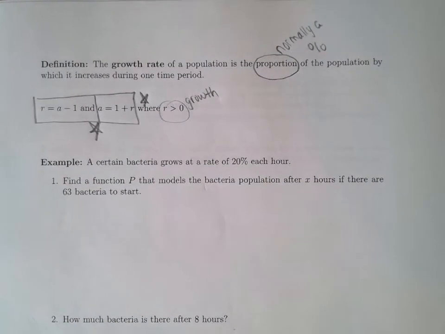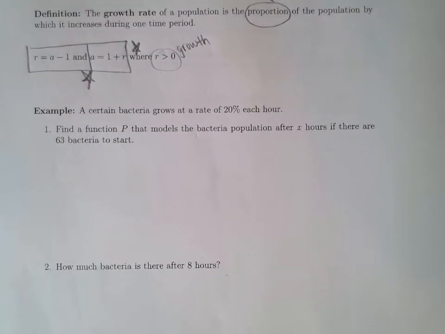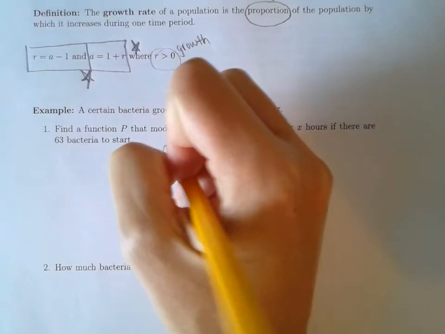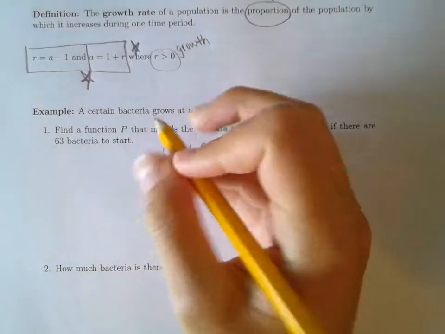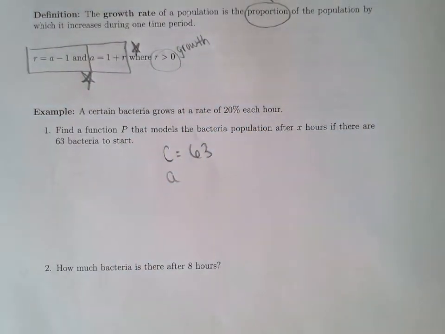Okay, so let's do an example of why this is important. It says a certain bacteria grows at a rate of 20% each hour. Number 1, find a function p that models the bacteria population after x hours if there are 63 bacteria to start. Okay, so let's go ahead and write out what we need. We need c, which is 63, that's where we started. We also need a, which we don't have. It doesn't say the bacteria was multiplied by a factor each hour, or that it is tripled every hour, something like that. We're not given that.